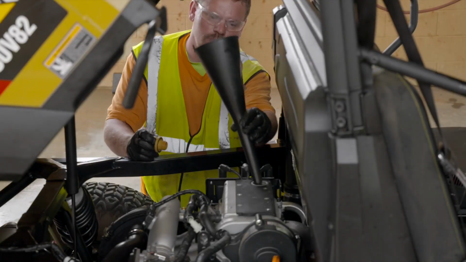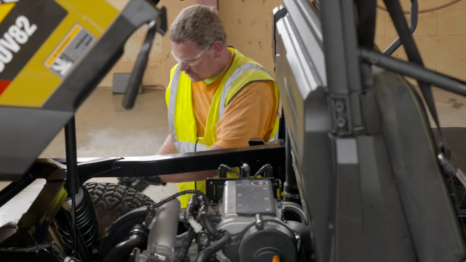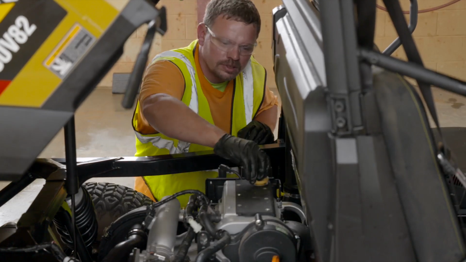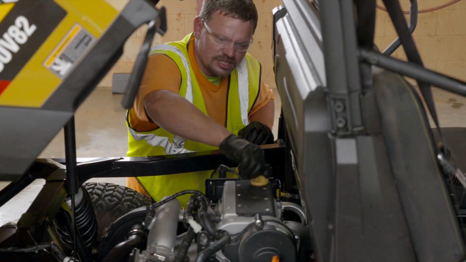Once we've added oil in, we'll pull the funnel out. We'll reinstall the cap. It needs to be snug to the top of the engine when it's put on.